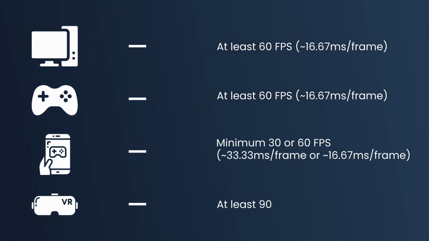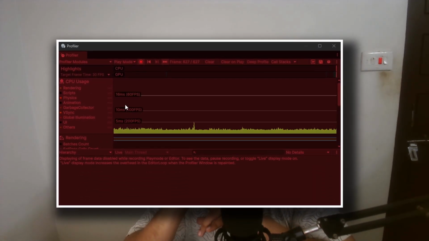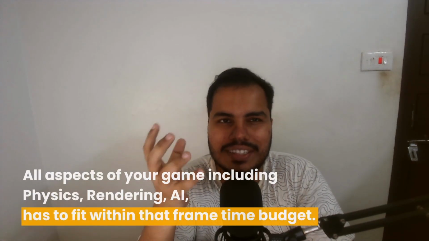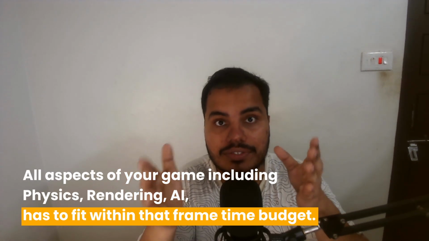For VR games, I highly recommend a very high FPS, which is around 11.11 milliseconds to 8.33 milliseconds per frame, because motion sickness is a big thing in VR and you need high frame time. By the way, these values are the frame times that you find in the profiler. So why does this matter? Because everything, your physics, your rendering, AI, all of these has to fit within that frame time budget.